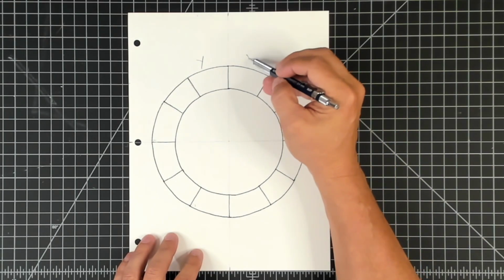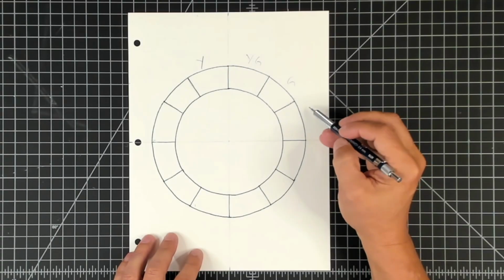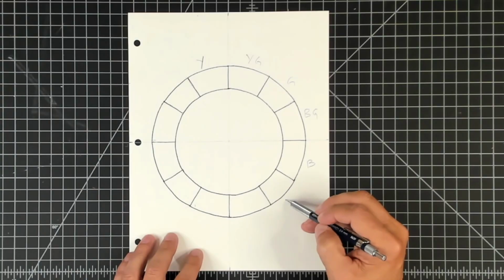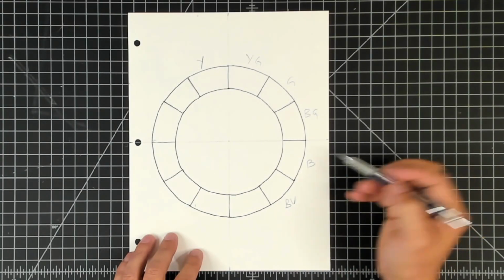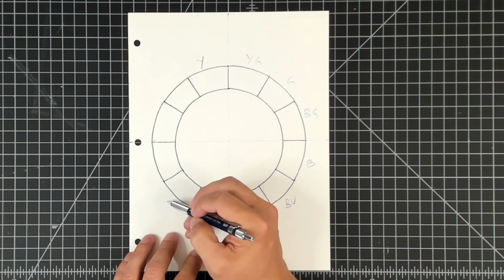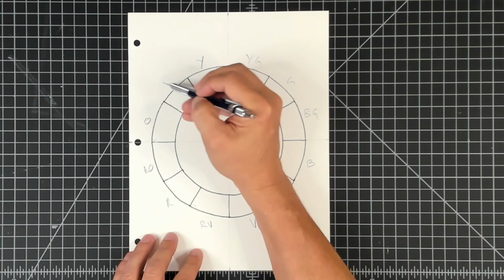Yellow, and then we're going to have yellow green, and then green, and then blue green, and then blue, red violet. Oh my goodness. Blue violet, put a B there. Violet, red violet, red, red orange, orange, yellow orange.